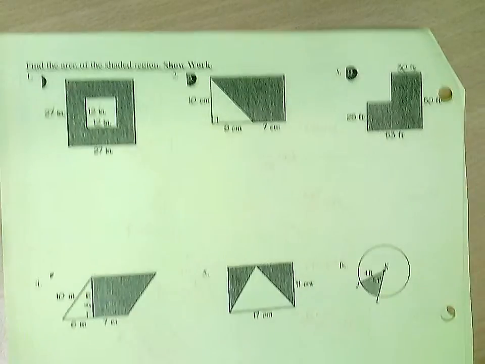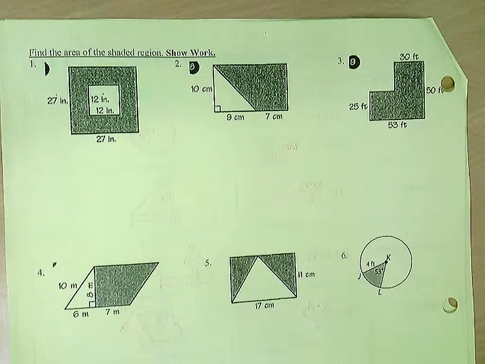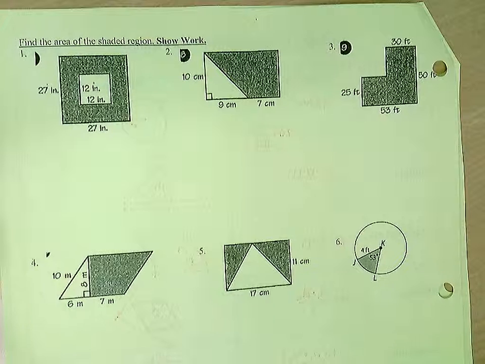The rest of them I think you'll be able to do. This is not your only review. This is today's review. You have another one tomorrow. So with the rest of the time, I need you to work through these problems. Use the area formulas from the front page to help you. Ask questions if you have any.